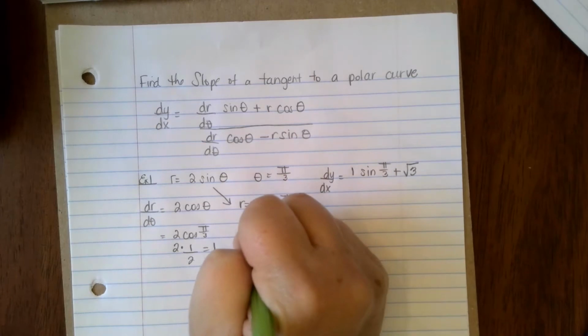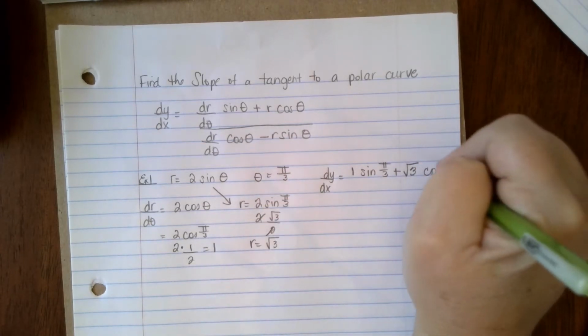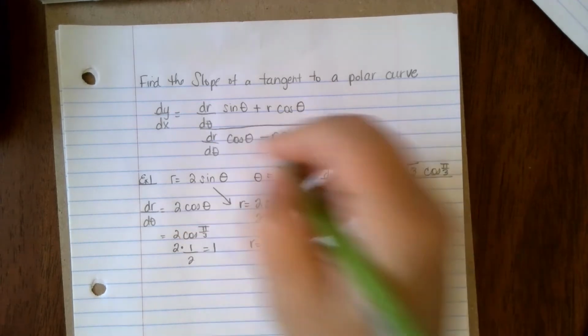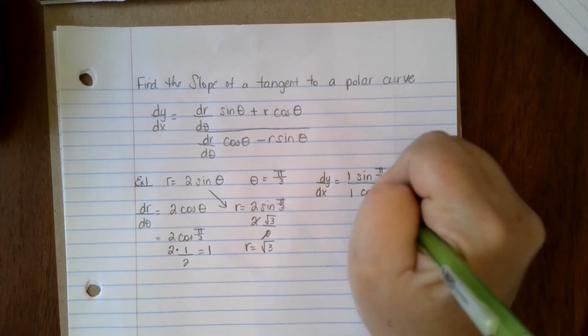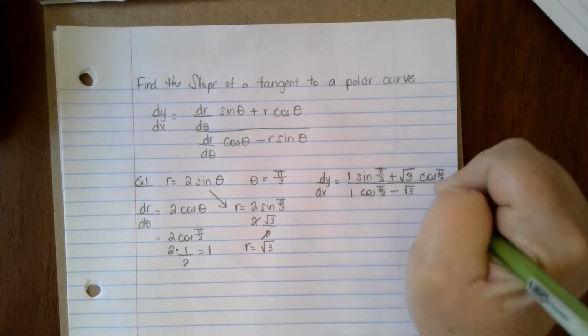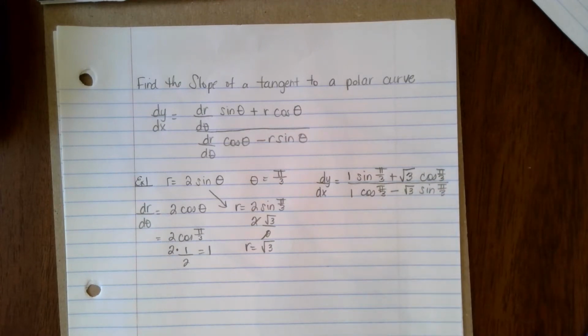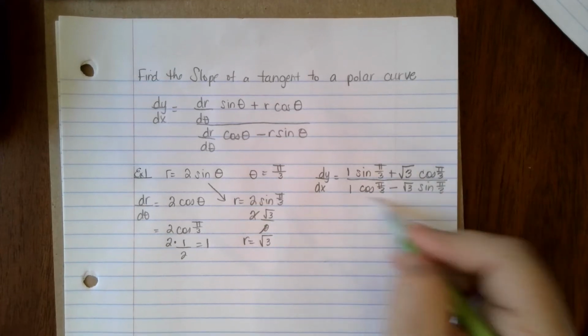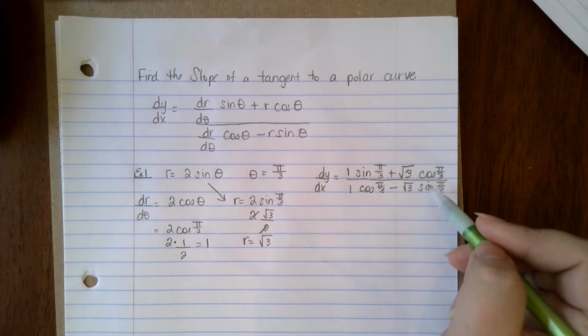Then cosine of pi over 3 over r, dr/dθ, which was 1, cosine of pi over 3 minus that same r sine of pi over 3. Now, your final answer should be negative the square root of 3. Why don't you take a minute, push pause, and see if you can simplify this to be just negative the square root of 3.